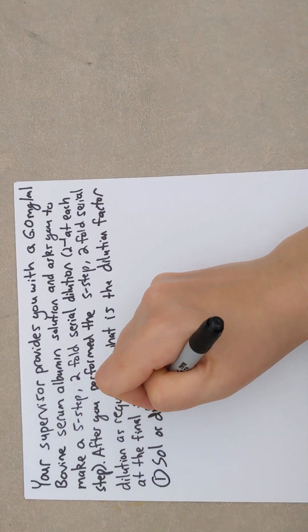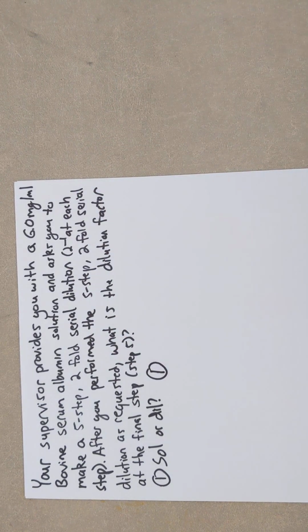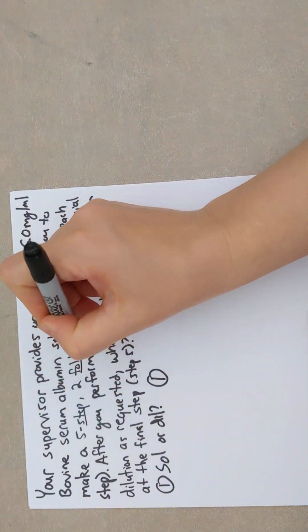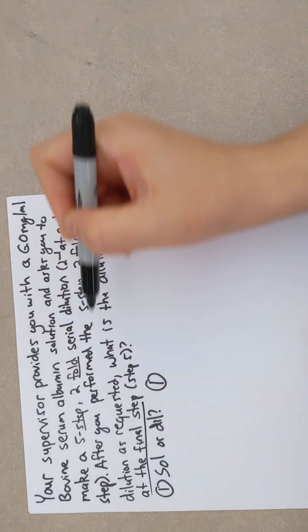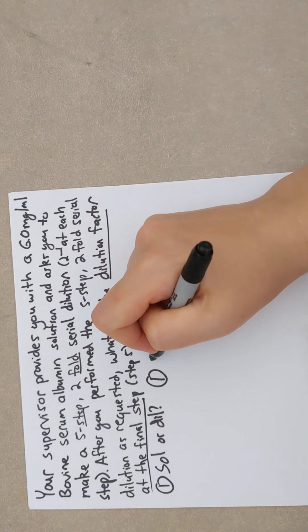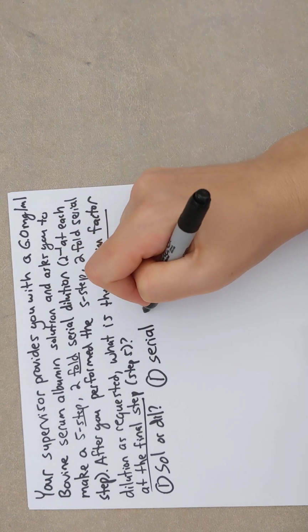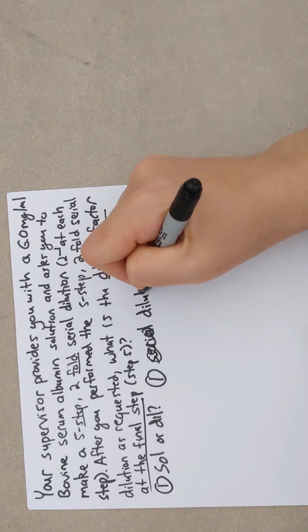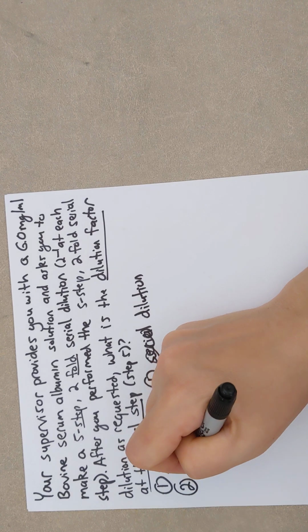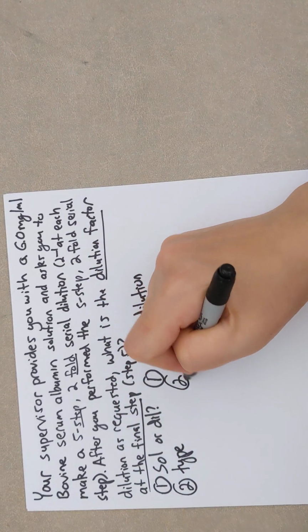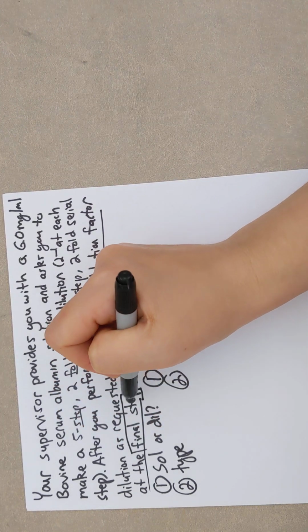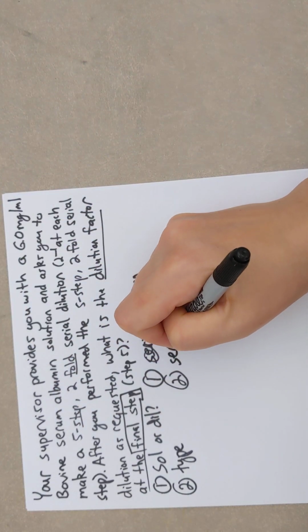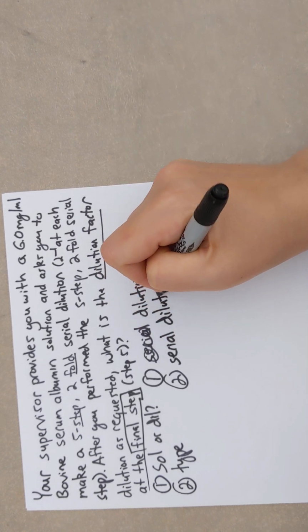First thing we have to figure out metacognitively is: is it a solution or a dilution? Well, because it is saying step and fold, and it's asking us for the dilution factor at the final step, it means it's a dilution. And as for the type, if it's talking about step and fold, and it wants the dilution factor at the final step, because it's mentioning step again, then it is a serial dilution.